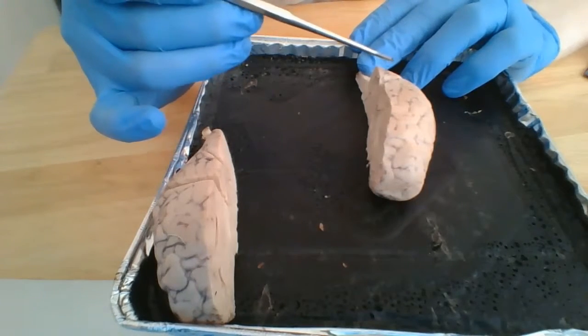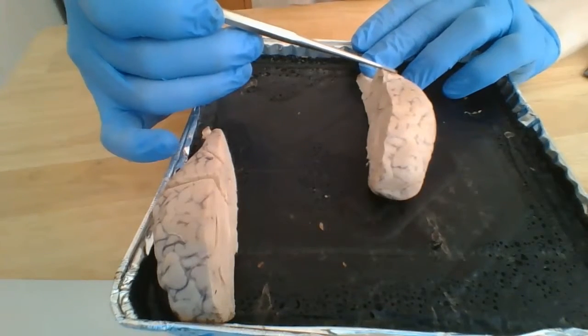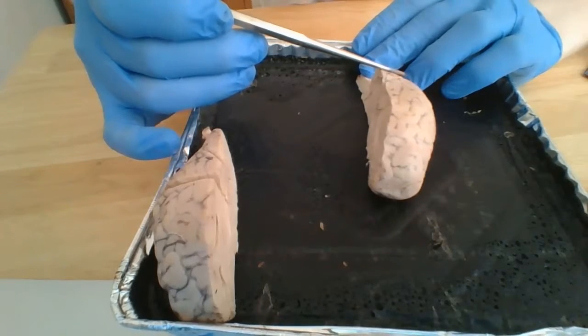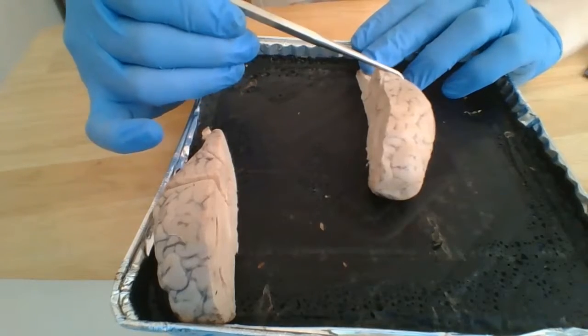Posterior to the cerebrum is the cerebellum, and the cerebellum controls muscle coordination.